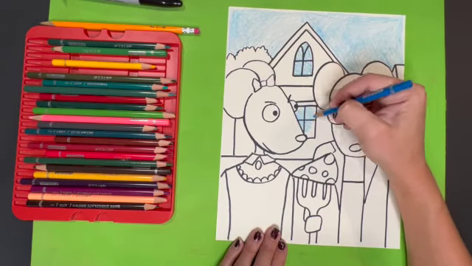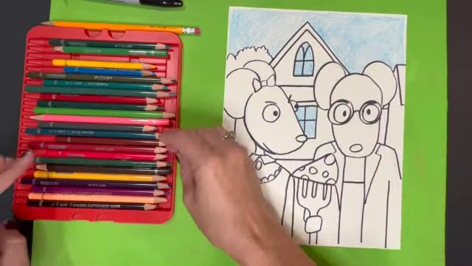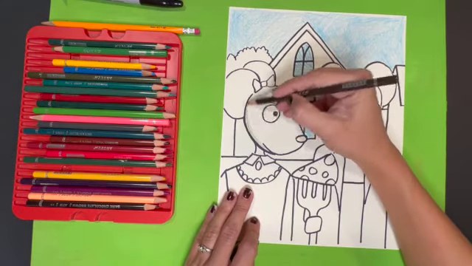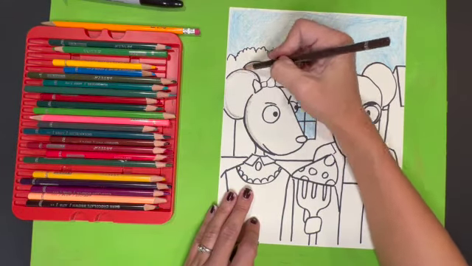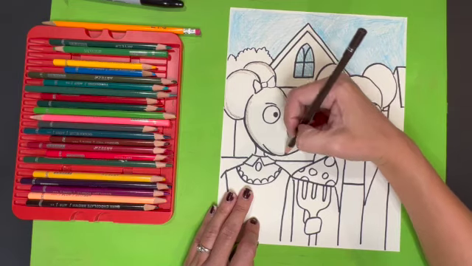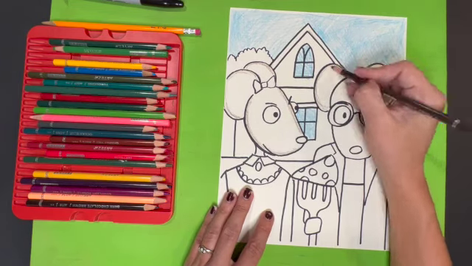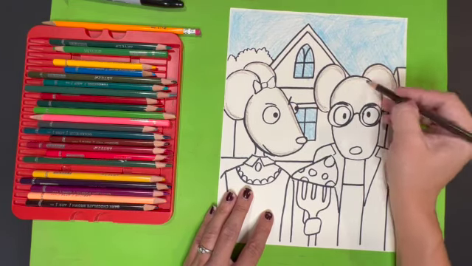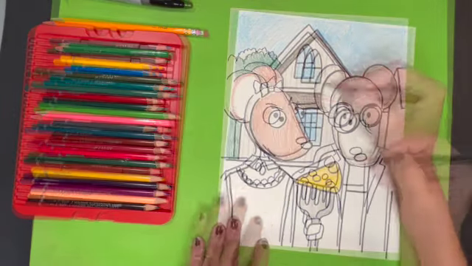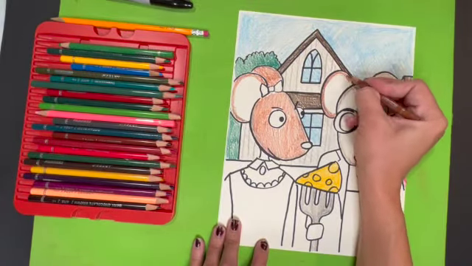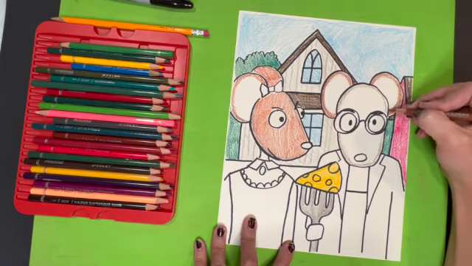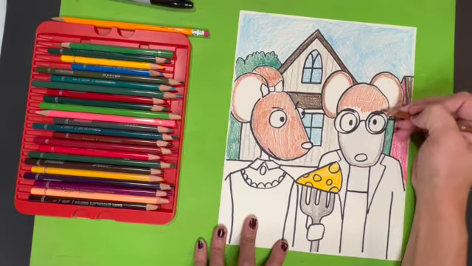I'm using colored pencils, but any colors that you have should work just fine for this project. I am adding a little bit of shading and blending as I color these mice, and we'll continue working until I have some nice coloring and shading going on.